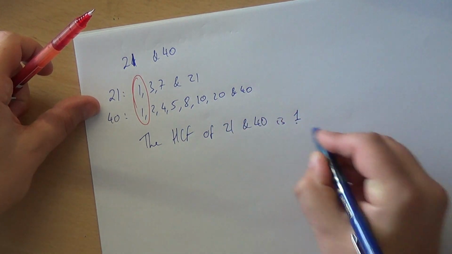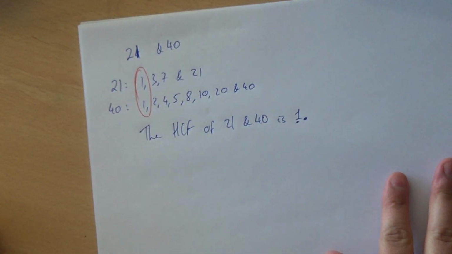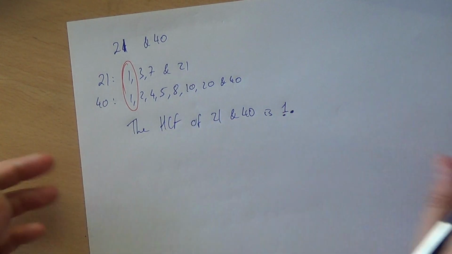And that's allowed. That's a perfectly valid answer. Don't worry about it. So just don't panic if that's what you get. That can happen. That could be the answer.